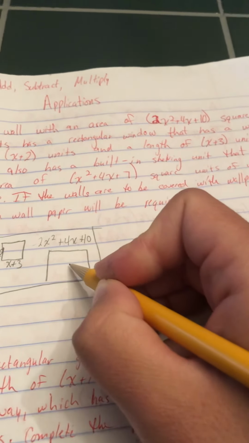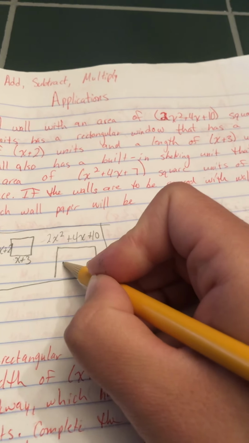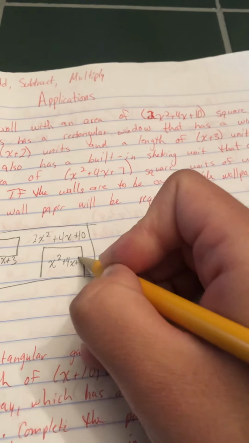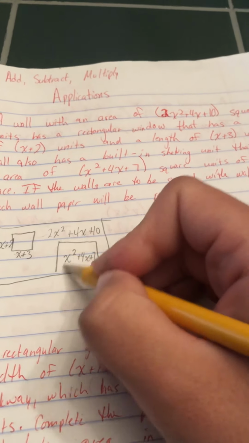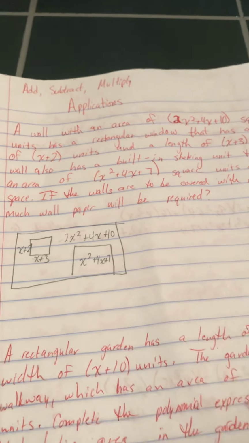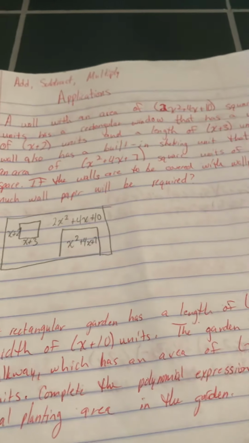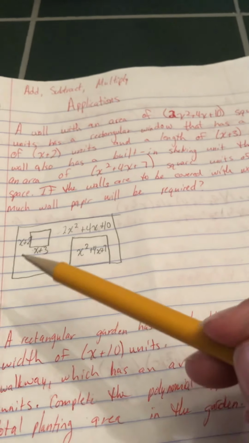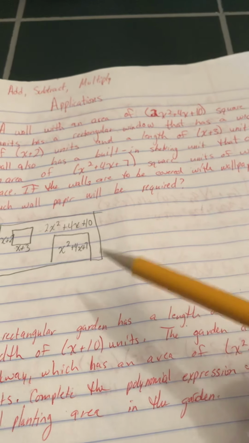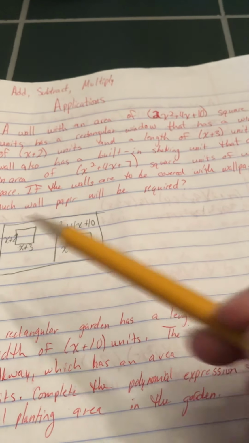And this right here has an area of x squared plus 4x plus 7 units. So the area of everything is that. And we don't know the area of the window, we just know the dimensions. So obviously only the stuff without the window and the bookshelf are going to get covered with wallpaper.